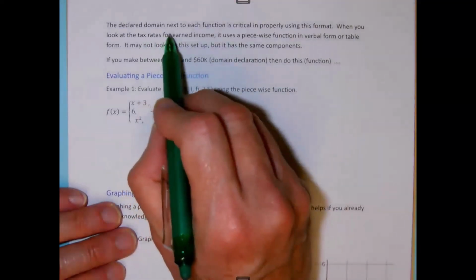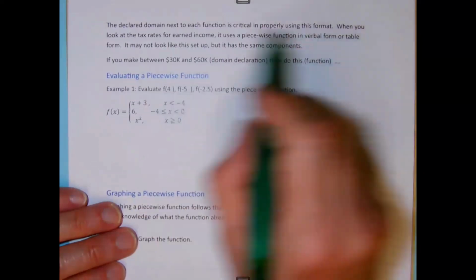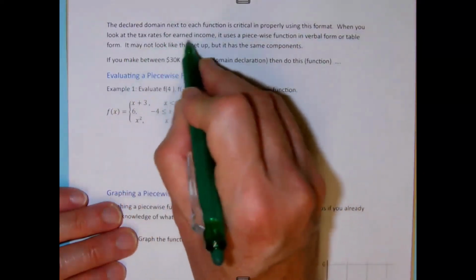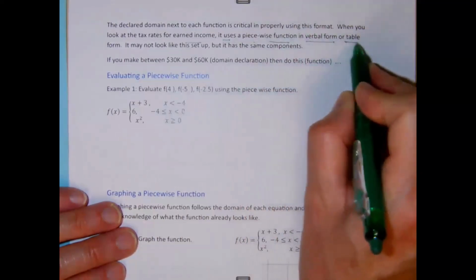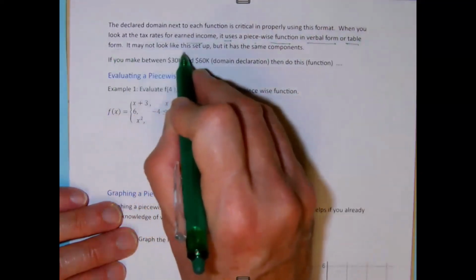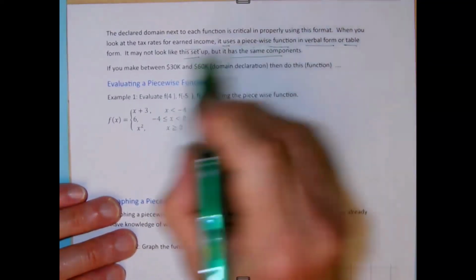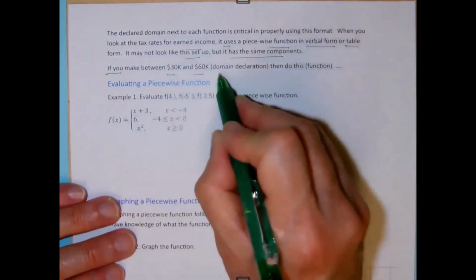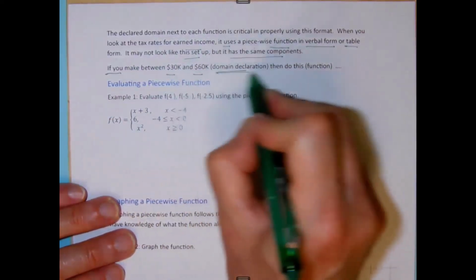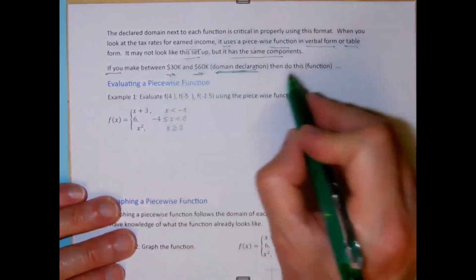Now, the declared domain next to each function is critical in properly using this format. When you look at the tax rates for an income, it uses a piecewise function in verbal form or table form. It may not look like this setup, and in fact, it doesn't, but it has the same components. For example, if you make between 30K and 60K, that means that this is your domain declaration. If you're in this range, then do this.